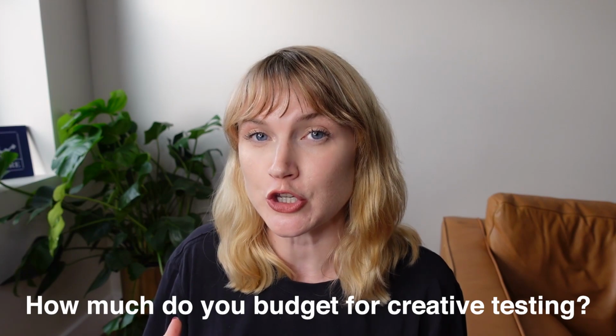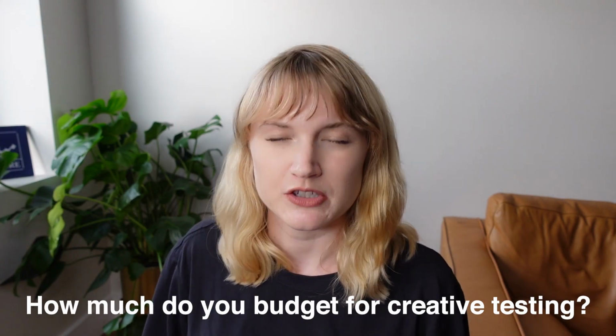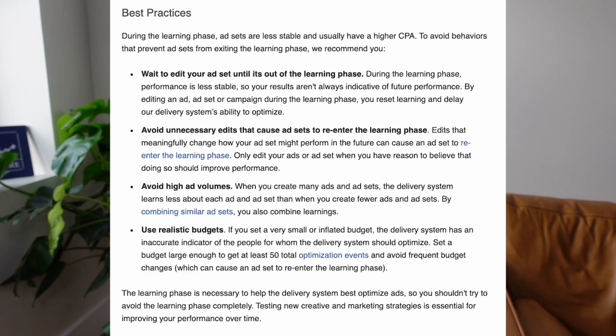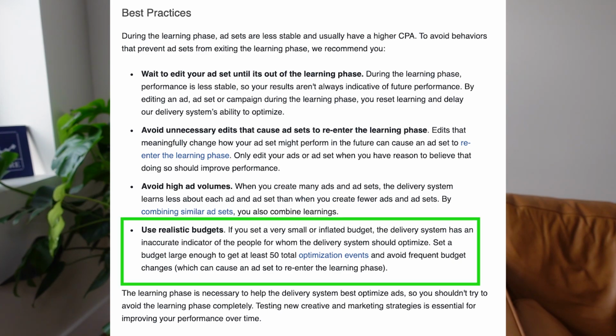Now, the next question that we often get at this point is, how much do you budget for creative testing? So according to Facebook's best practices, you're actually going to need 50 optimization events in a single week to exit the learning phase. And until you exit the learning phase, Facebook says that you're going to have higher costs and often poorer results. So if you wanted to follow Facebook's best practices to a T, then you're going to need to get 50 optimization events into each of your creative tests before you even evaluate it.